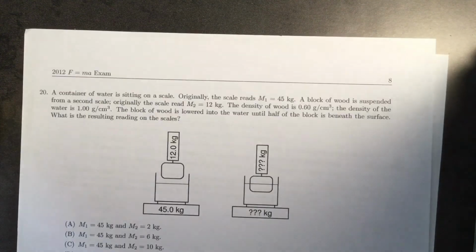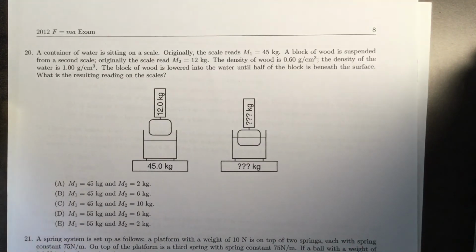Question number 20. A container of water is sitting on a scale. Originally the scale reads M1 equal to 45 kg. A block of wood is suspended from a second scale. Originally the scale reads M2 equal to 12 kg. The density of the wood is 0.6 grams per centimeter cubed. The density of water is 1.00 grams per centimeter cubed. The block of wood is lowered into the water until half of the block is beneath the surface. What are the resulting readings on the scales?